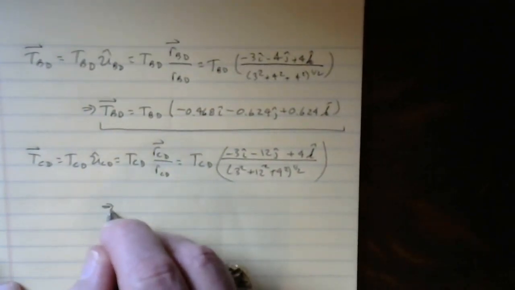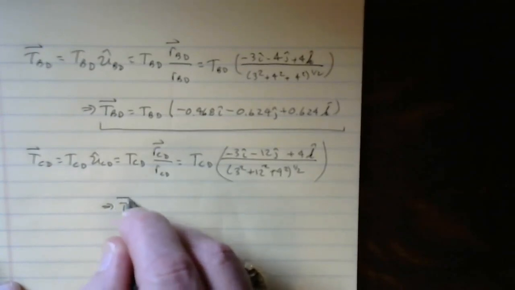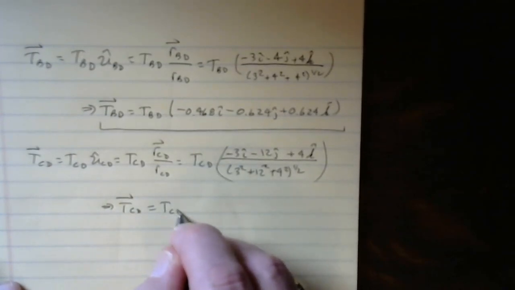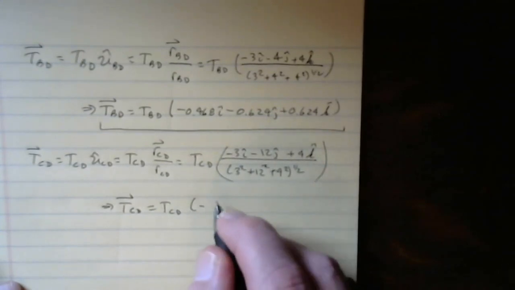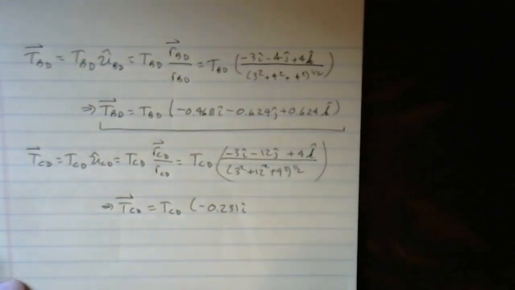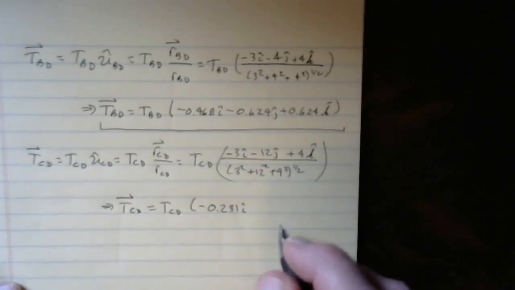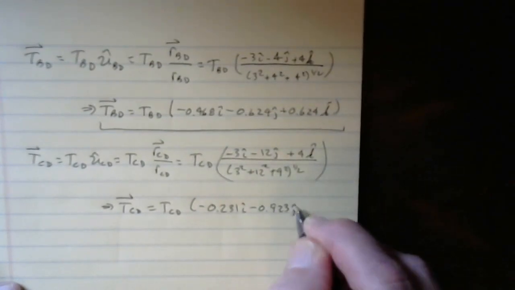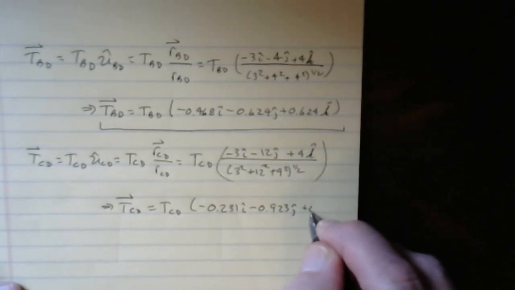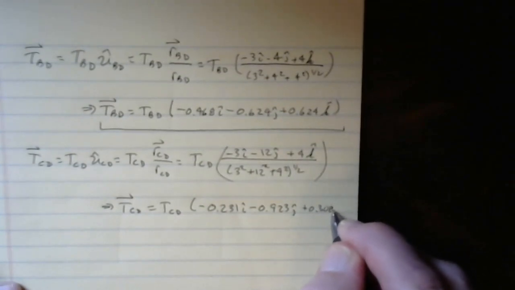So TCD is equal to its magnitude TCD and its unit vector, when you do the arithmetic: minus 0.231i, minus 0.923j, plus 0.308k.